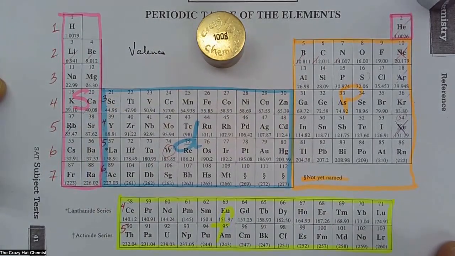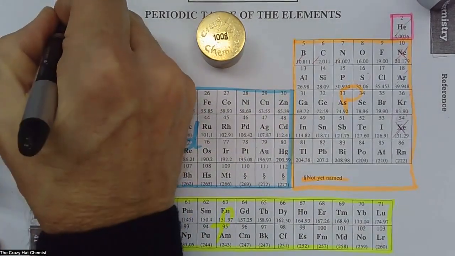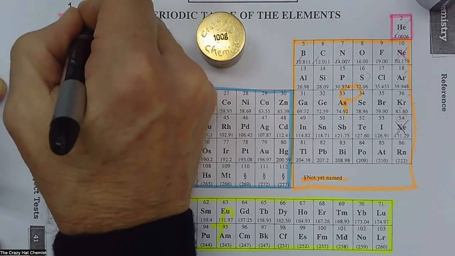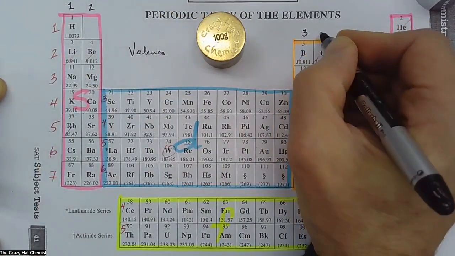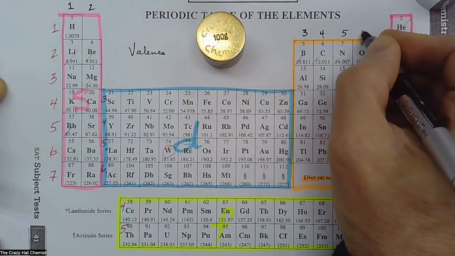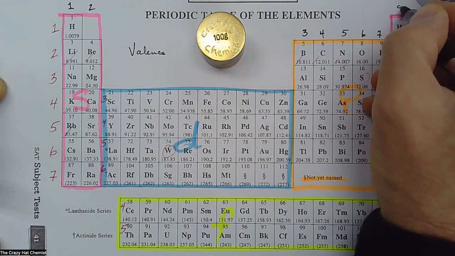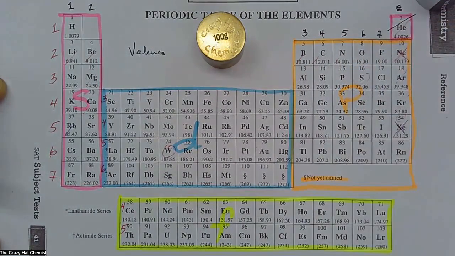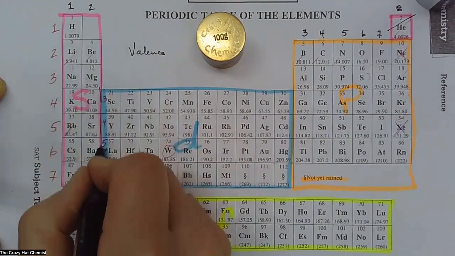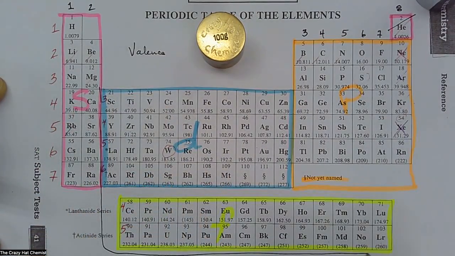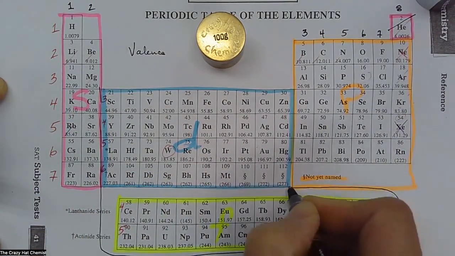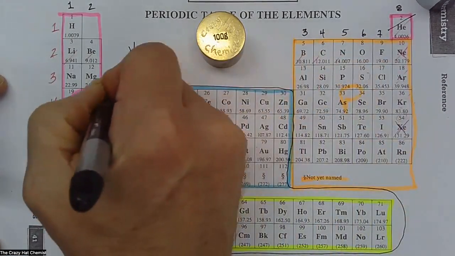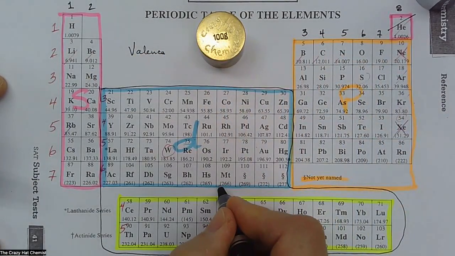Valence electrons, I'm going to label this on top of my periodic table. This is 1 for everything in this column. This is 2. This is 3, 4, 5, 6, 7, and 8, excluding helium. And then everything that I call the boot, this is my own made up here. So if you are in the boot, how many valence electrons do you have?